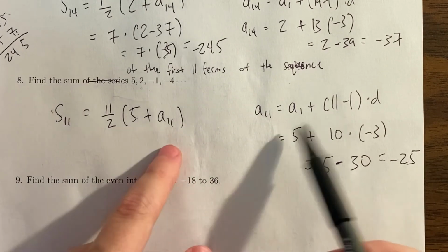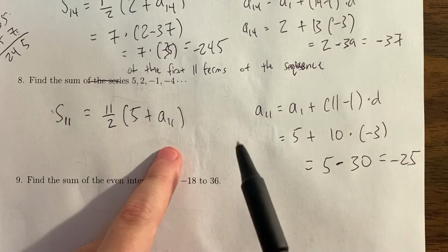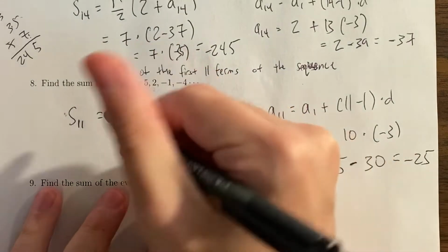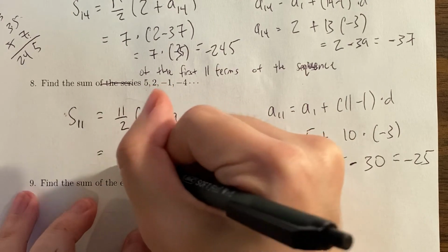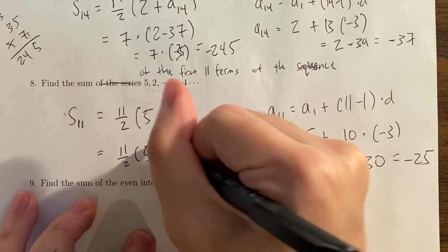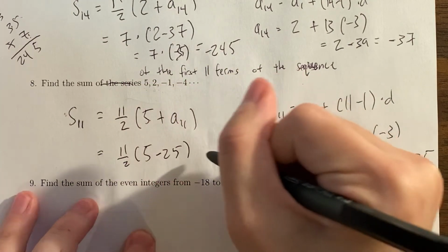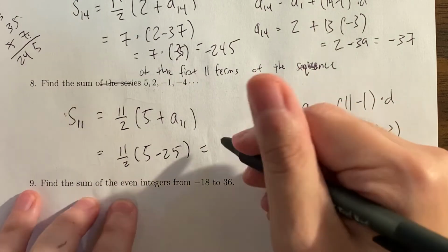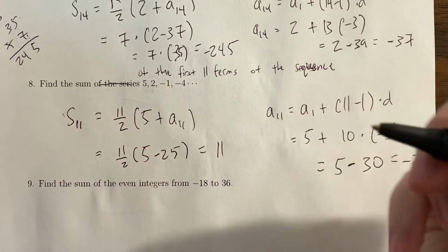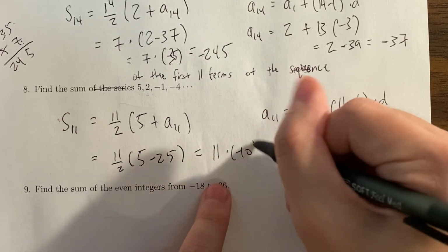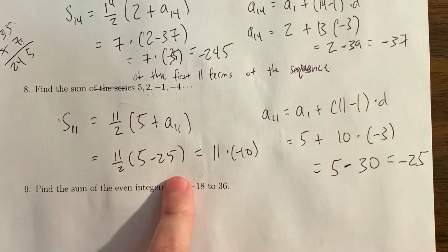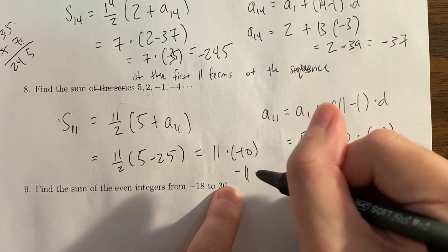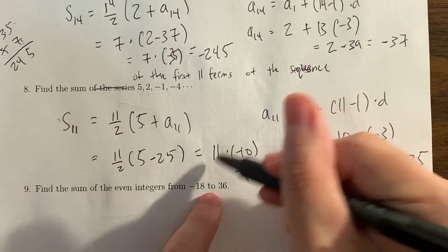So what we're going to do now is that since we used this formula, we are able to find A11. We're going to plug in A11, and then we're going to solve the thing, and we're going to be good to go. So it's going to be 11 over 2, 5 minus 25. So it's going to be -20 over 2. That's just -10. So it's going to be times -10. So I'm distributing this 1/2 into this thing right here. -10 times 11, not too bad. -10 by just adding a 0.